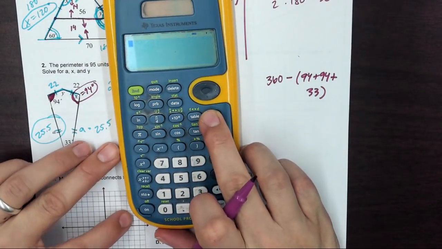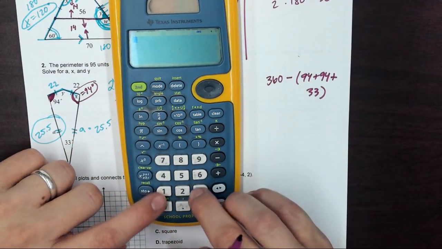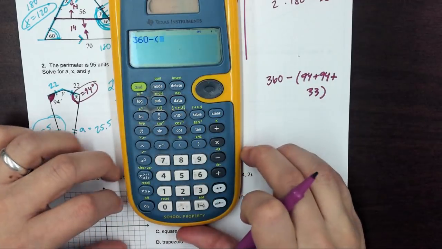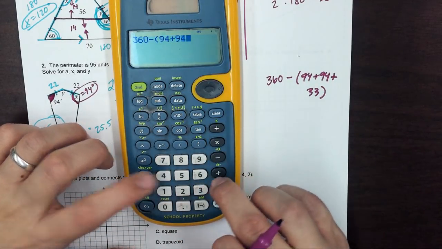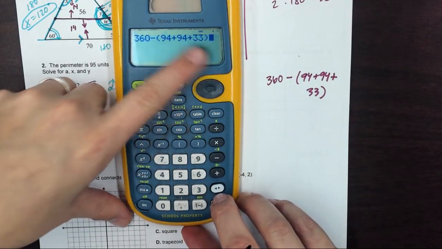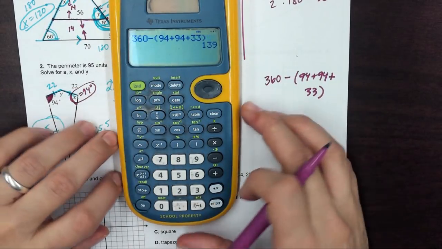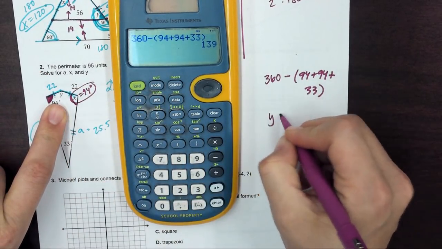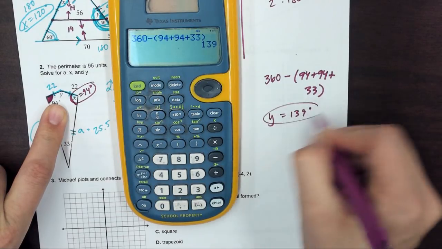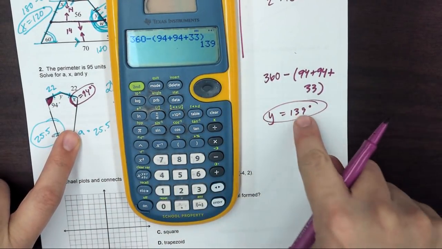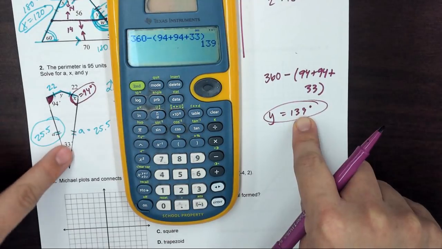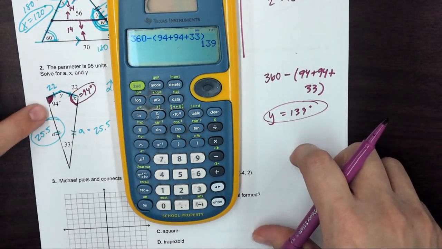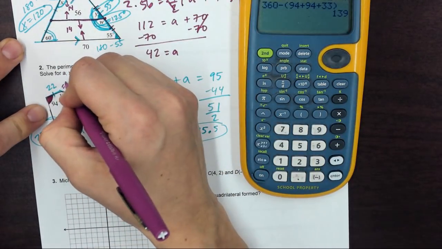Okay, so I don't care how you do this. I'm going to do 360, subtract, in parentheses, 94 plus 33. Or you could add those first and then subtract your two numbers. Either way, we're going to get Y, and Y is 139 degrees. Again, if you want to double check your numbers, just add 139 to 94, 94, and 33. Should come out to 360 degrees.